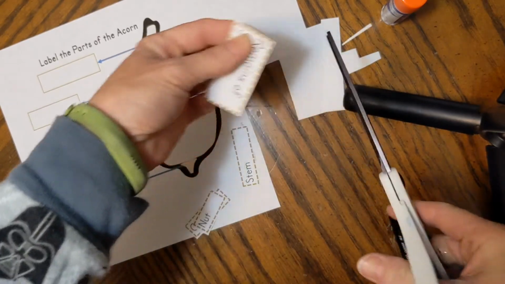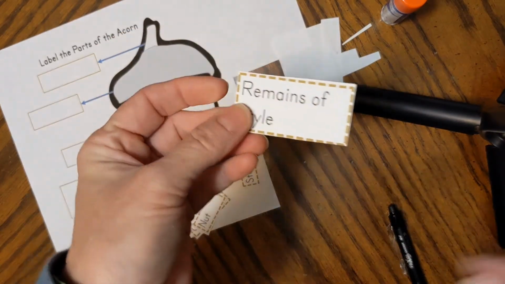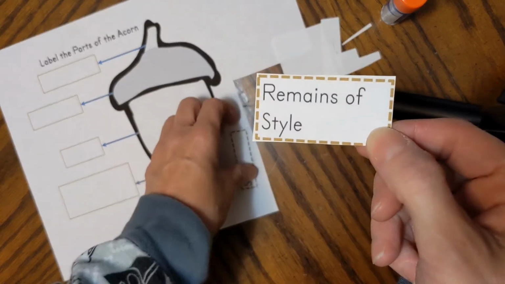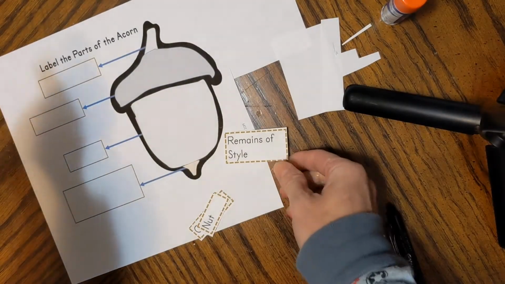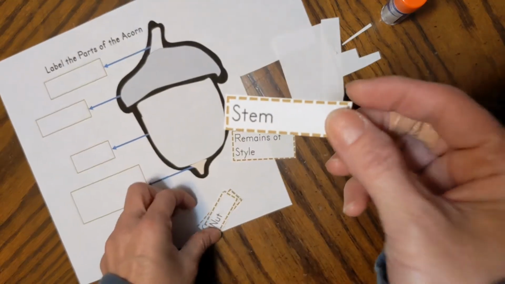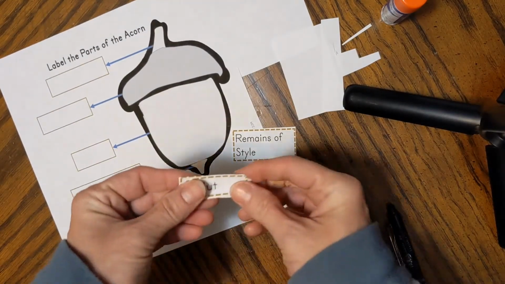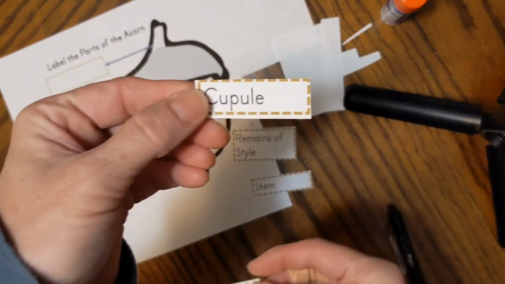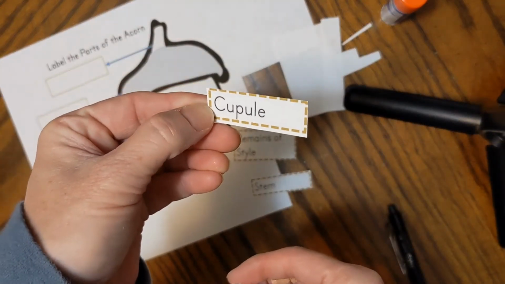Okay. So, let's read them. This one says remains of the style. And this one says stem. This one says nut. And this one says cupule. That's a fun word.